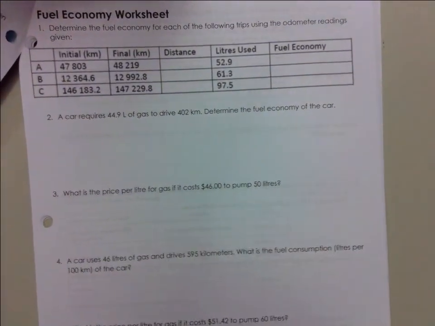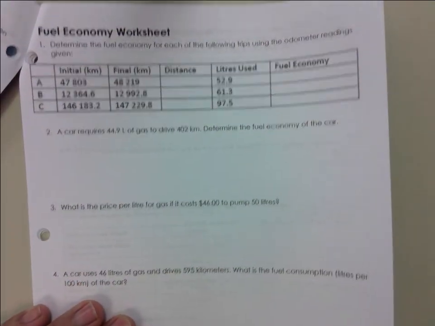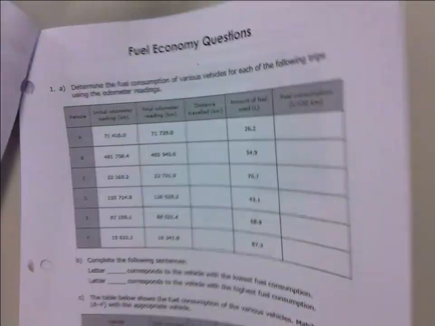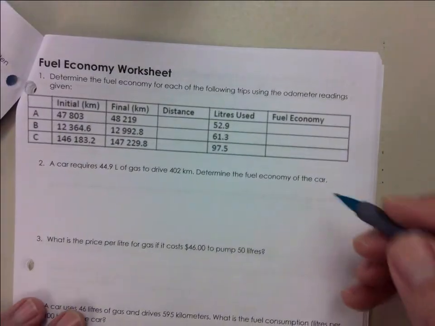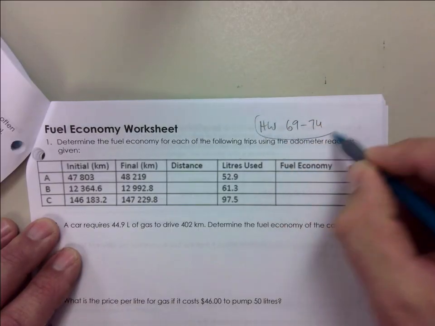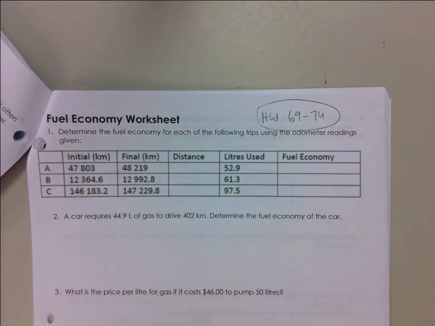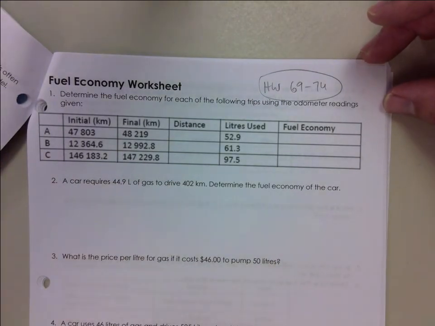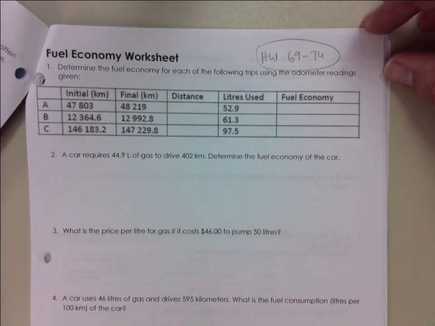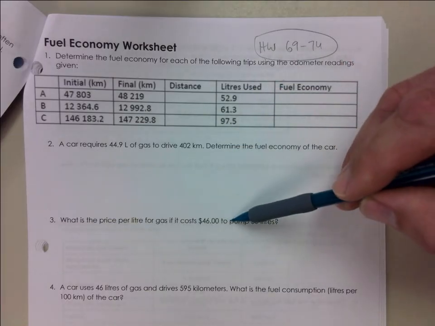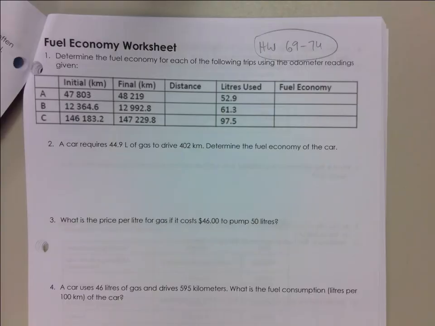So I'm going to leave you with this. What time is it? Yeah. So fuel economy worksheet, pages 69 all the way to, this literally goes as long as you want it to be. So I'm just going to go 74, knowing that you're probably not going to do everything all the way to 74. But please do at least this first page. Get a good grip on fuel economy. You don't have to do the table, to be honest. You don't have to do this table. Just do the word problems. It's probably more like what you can expect.